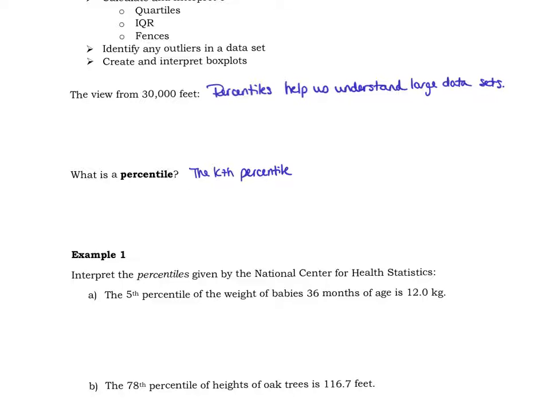The kth percentile has k% of the data at or below that value. Okay, at or below. So it could be tied, okay? It could be smaller.